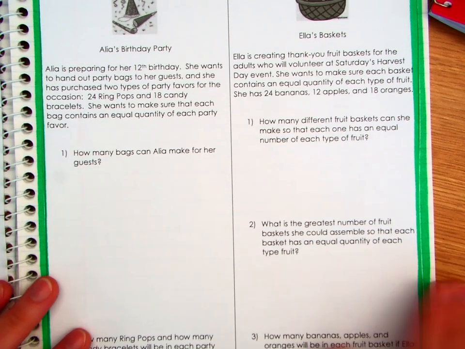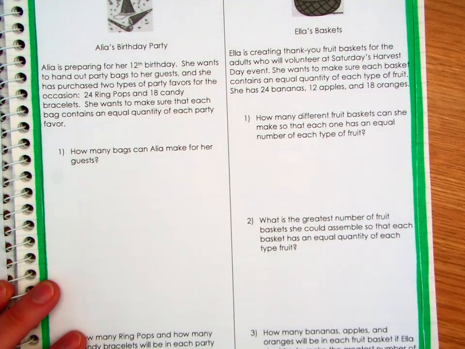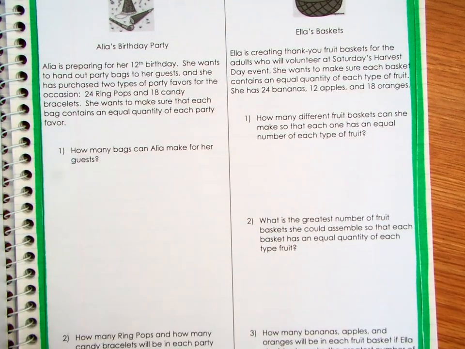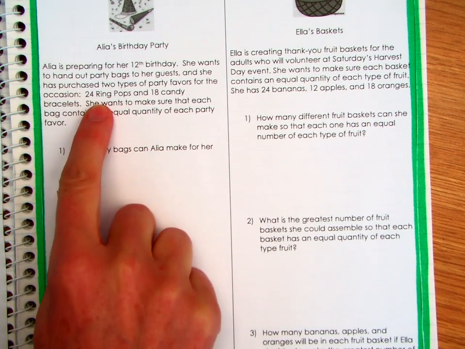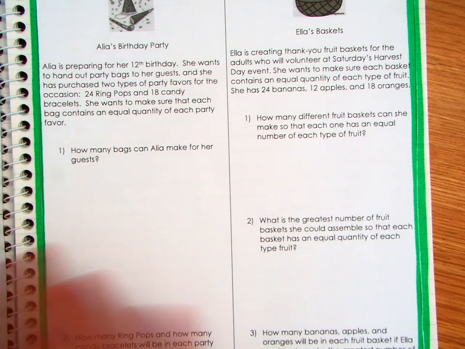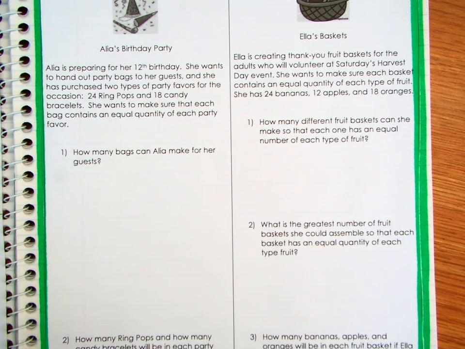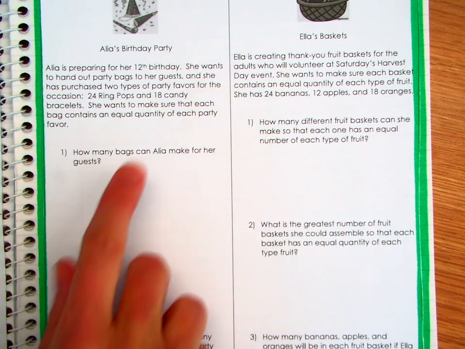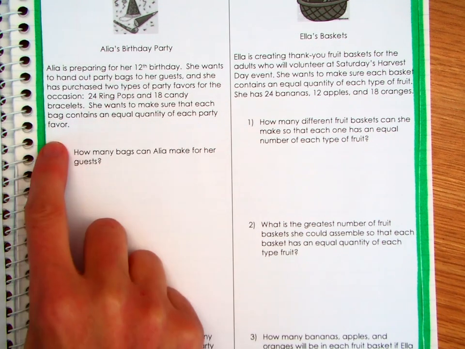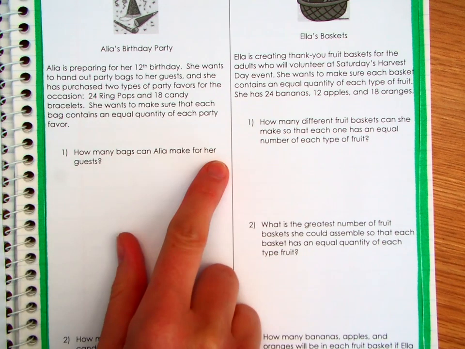Well, they haven't told us how many guests Aaliyah has invited, but we do know that she wants to do an equal sharing of the ring pops and the candy bracelets. Now, we've worked on this style of problem before, and it was called beads, beads, beads. Many of you wanted to add the quantities together and then divide, but we didn't know what to divide by. Well, let's think about other ways to work this. She wants to make sure that each bag contains an equal quantity of each party favor. How many bags can Aaliyah make for her guests?